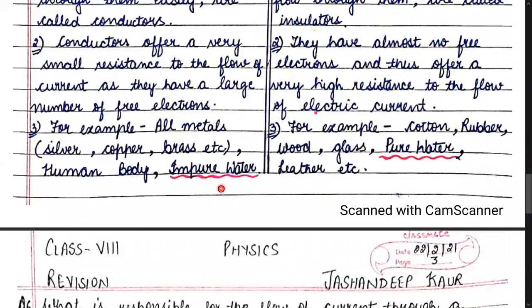So children, examples of conductors can be all the metals like silver, copper, brass, etc. Human body is also a conductor, while impure water, just learn, I am talking about impure water. Don't write down just water.